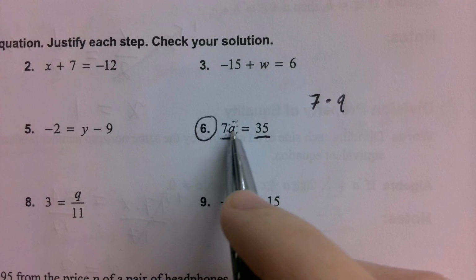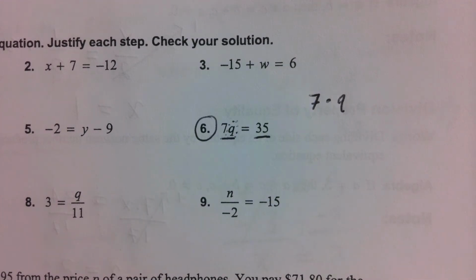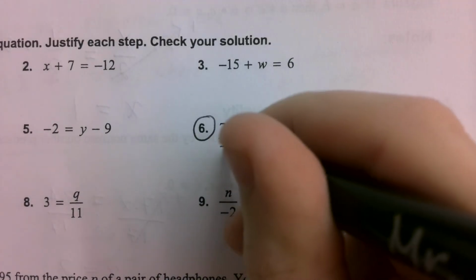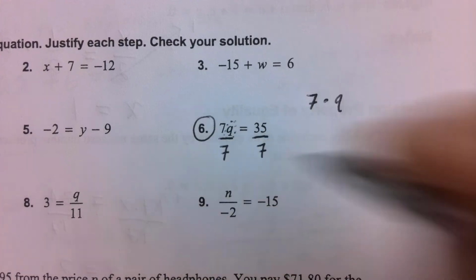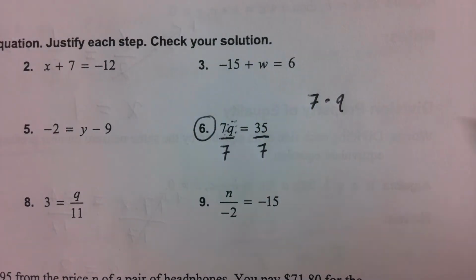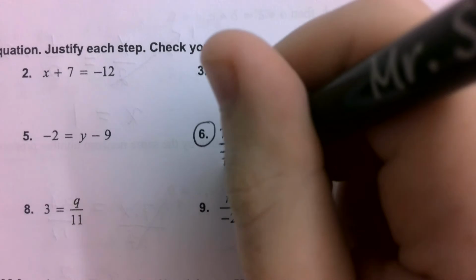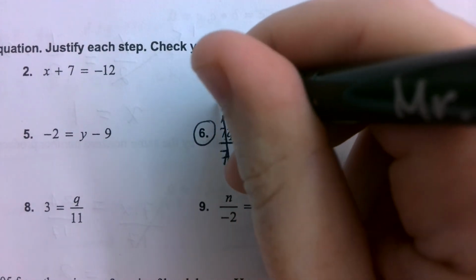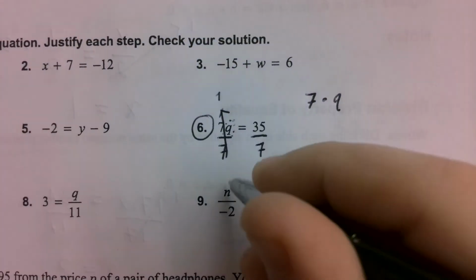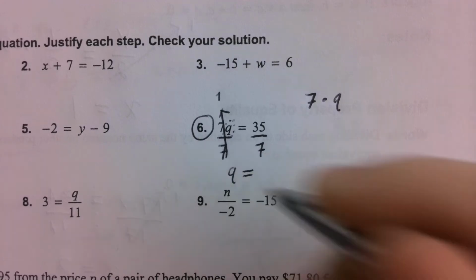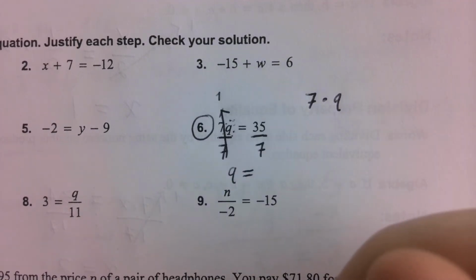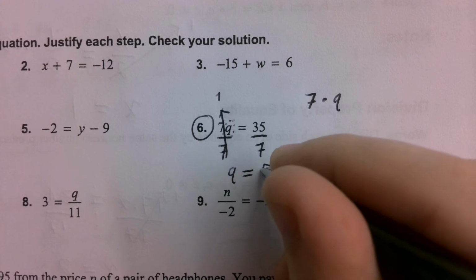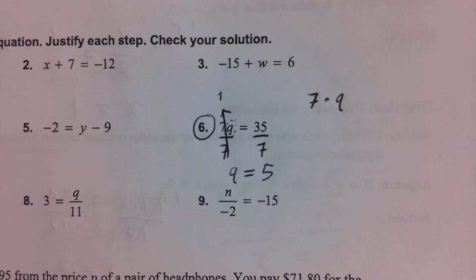Well, it's a 7 that's attached to the q, so to get rid of multiplying by 7, we have to divide by 7 on both sides. These two will end up canceling out, because 7 divided by 7 is 1, so I'm left with just 1q. 35 divided by 7 is actually going to give us our whole number answer of 5.